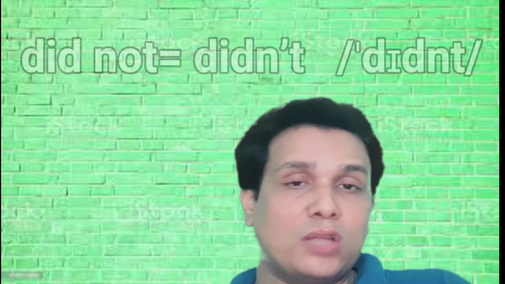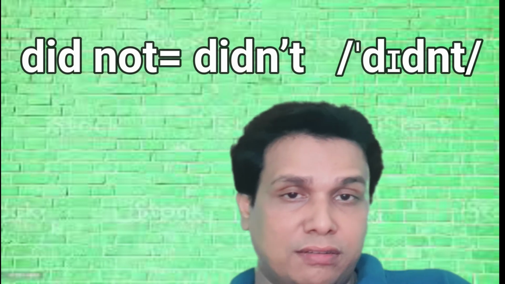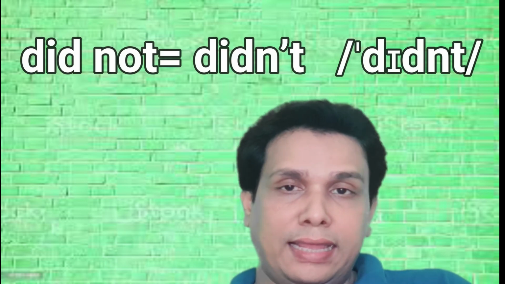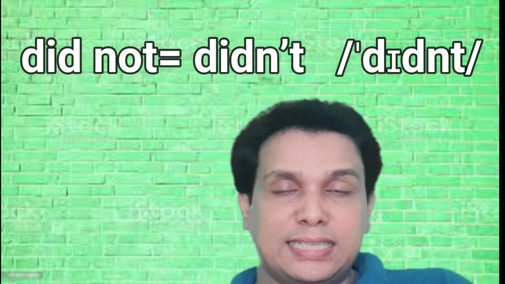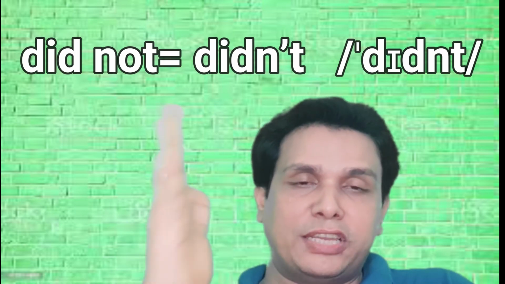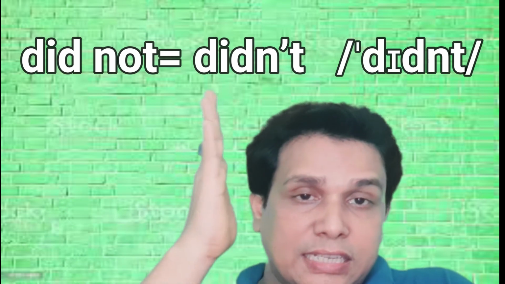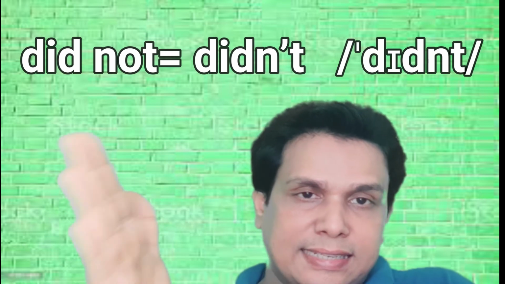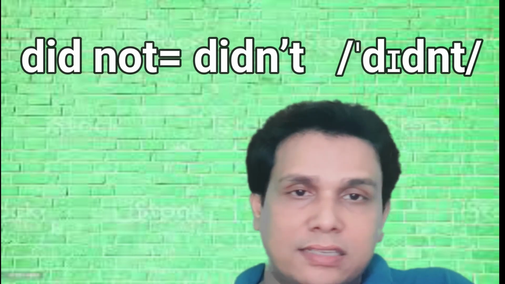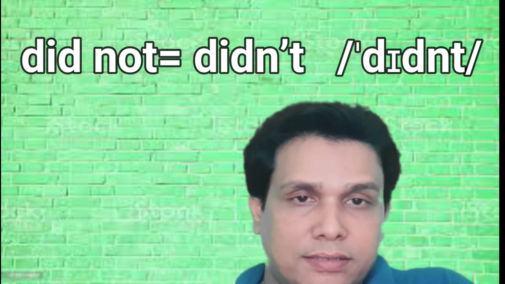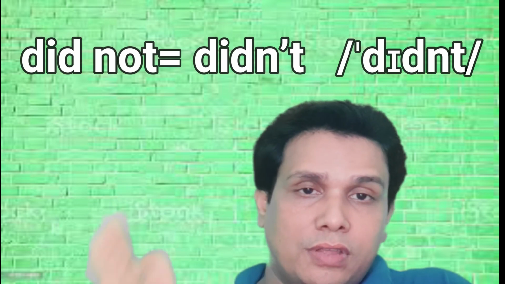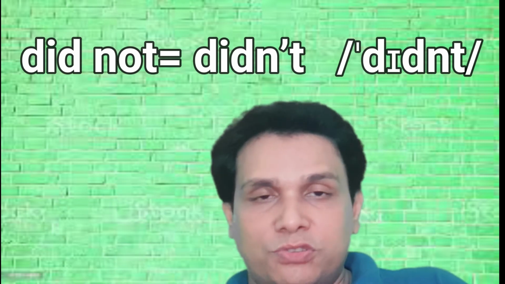Go for the next word. If the original two words are did not, the contracted form will be didn't. In what way is it written? See on the screen: did, then N apostrophe T. Didn't, and in the first syllable a primary stress or main stress is given. Didn't, but not didn't with the stress elsewhere. In this way it should be pronounced.